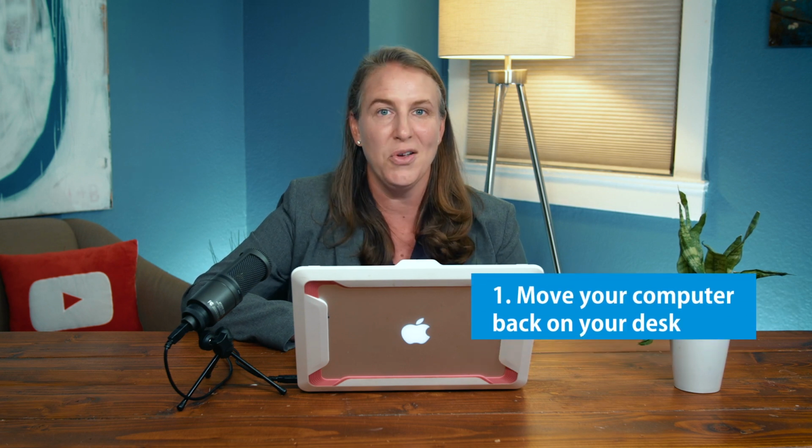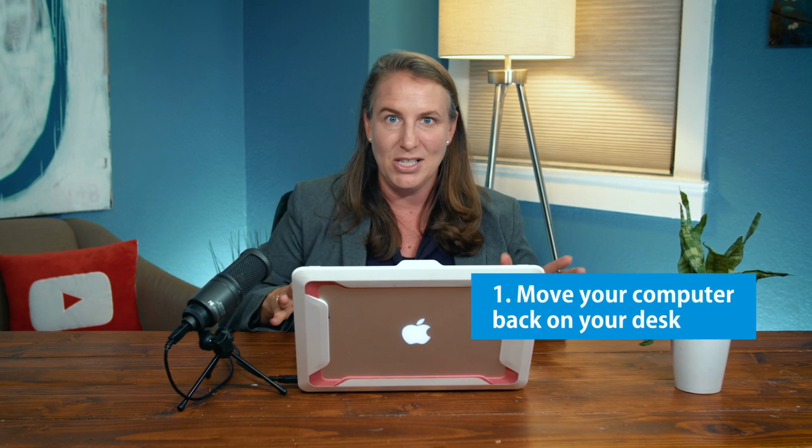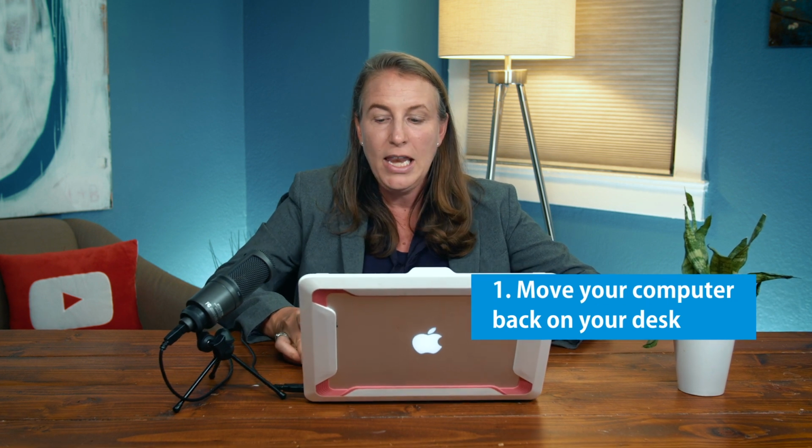First of all, number 1, move your computer back on the desk. I'm going to demonstrate what this looks like. In the case interview, you're going to need the computer to be further away from you than is normally comfortable, because you want the paper where you're taking your notes to be in front of you so that someone can have everything in their field of view.